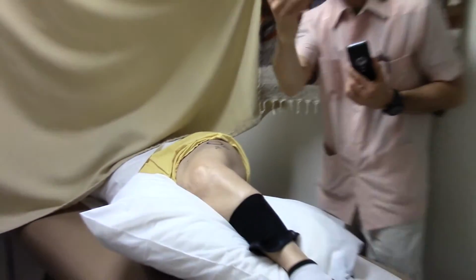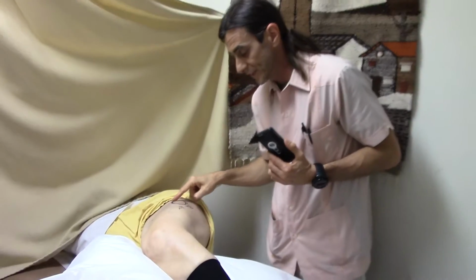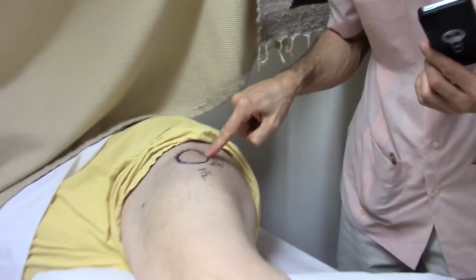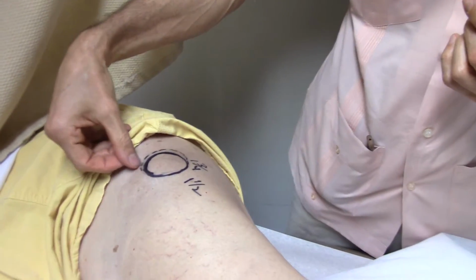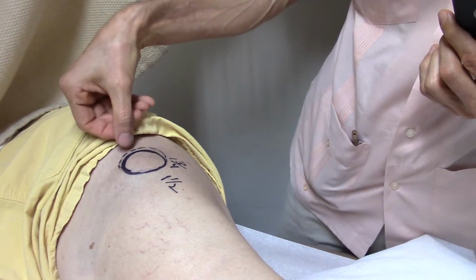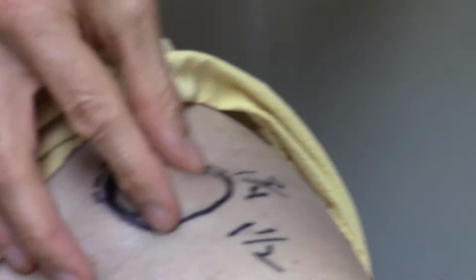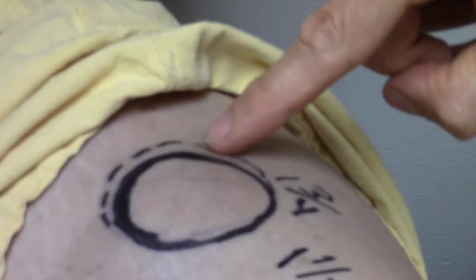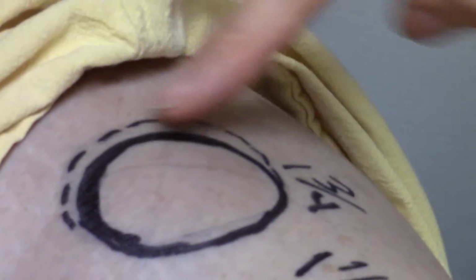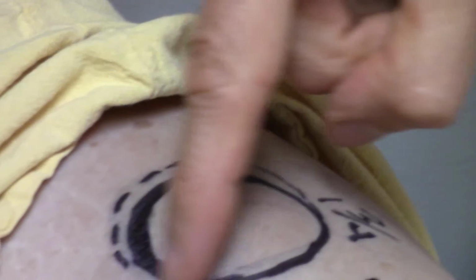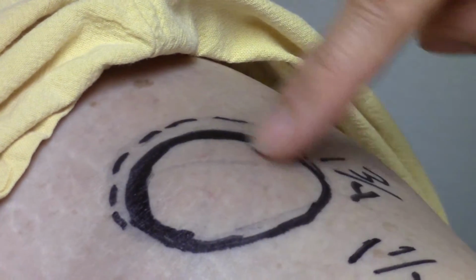Now, if you allow me, come closer so you can see the actual improvement here. The dashed lines are where last week's congestion was accumulated. You can see the difference. The dashed lines are last week's. The solid lines are this week's.